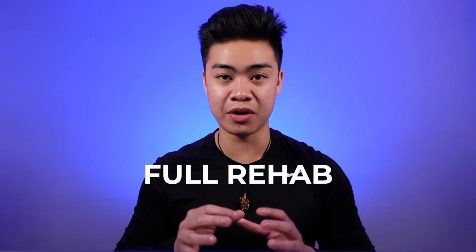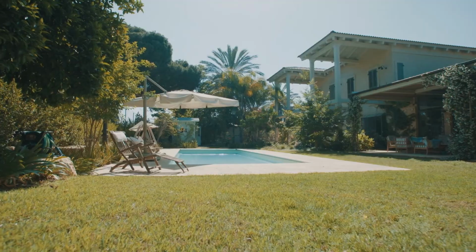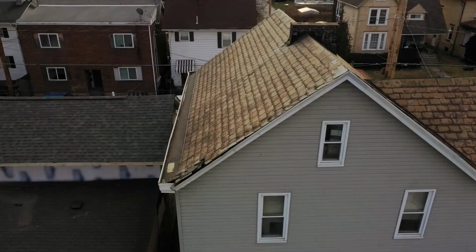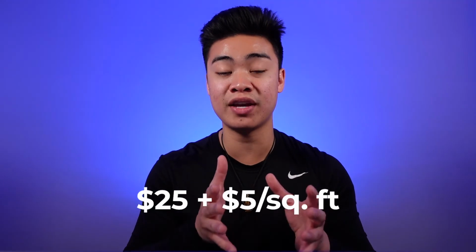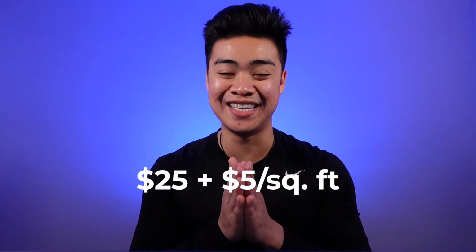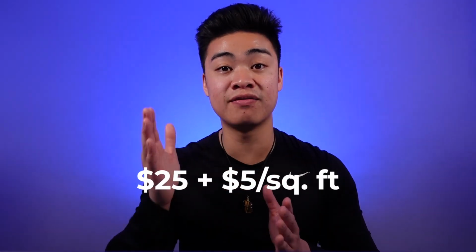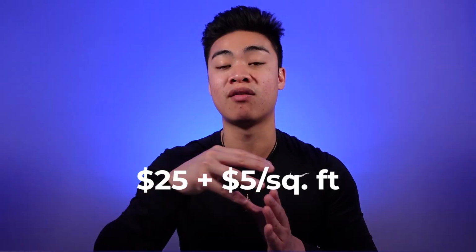For the next tier, we call it the full rehab. Now the full rehab is everything that we discussed in the full interior rehab, plus one big ticket item. And when I say a big ticket item, if you don't know what that is, I'm talking about a pool, an AC, or even a roof. And the way you estimate for the full rehab is you're going to take whatever you used for the full interior rehab. So for me, I used $25 a square foot for my full interior rehab. And then you're going to add $5 a square foot to whatever you used prior.